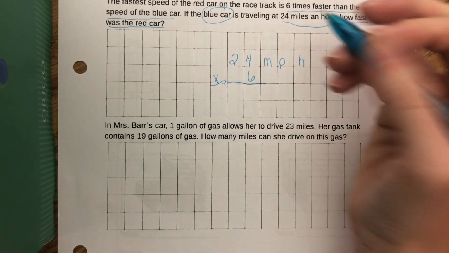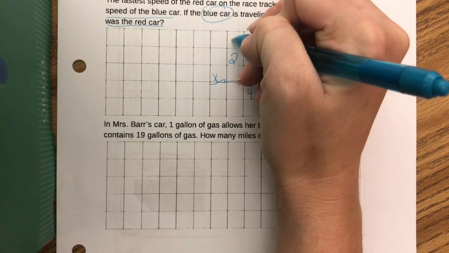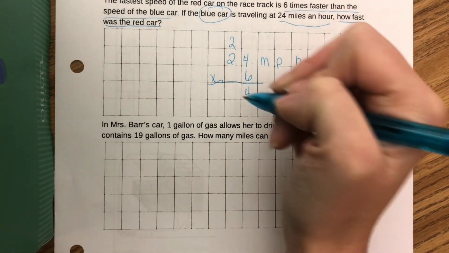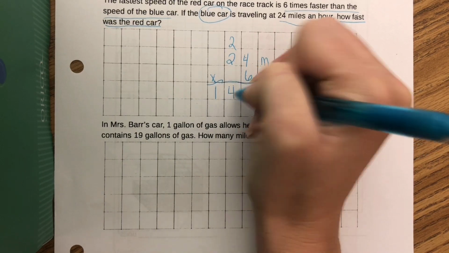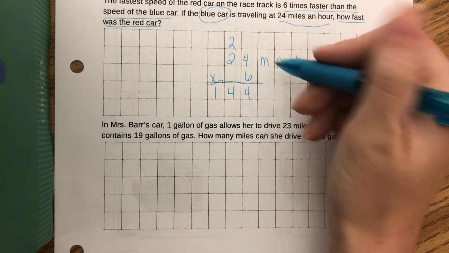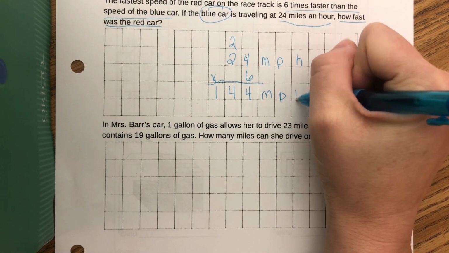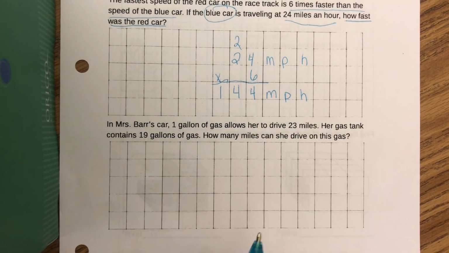6 times 4 is 24. 6 times 2 is 12, plus 2 is 14. And don't forget your label. So this is actually 144 miles per hour.